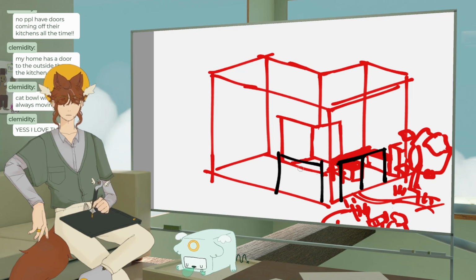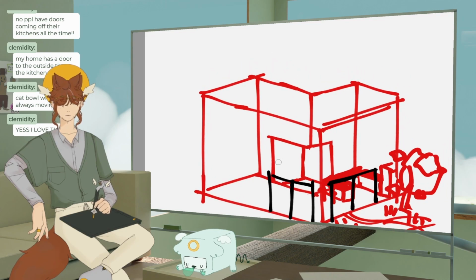Door slash window. Very open, and in the back can sort of be a conversation pit almost.